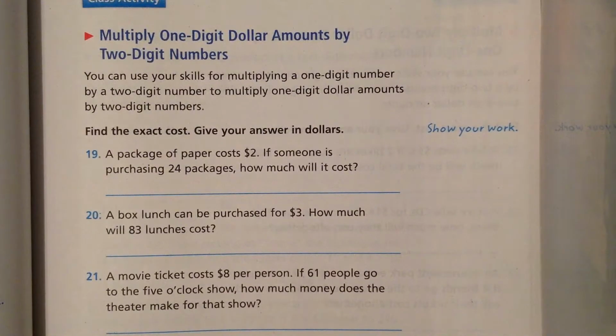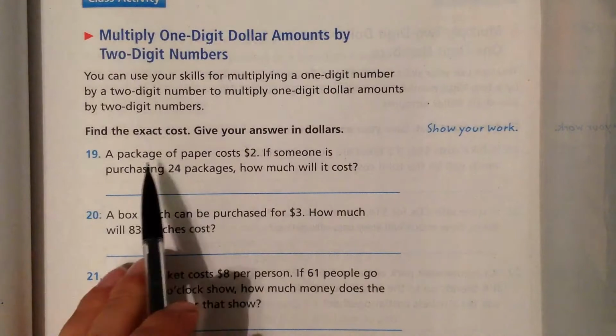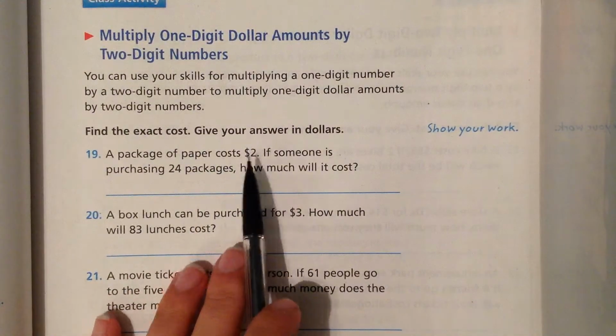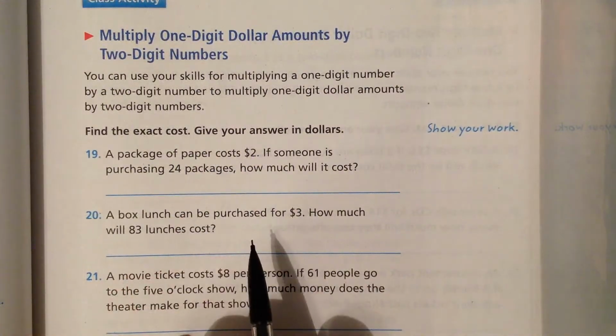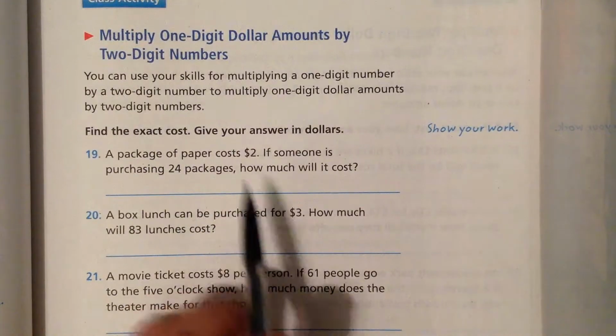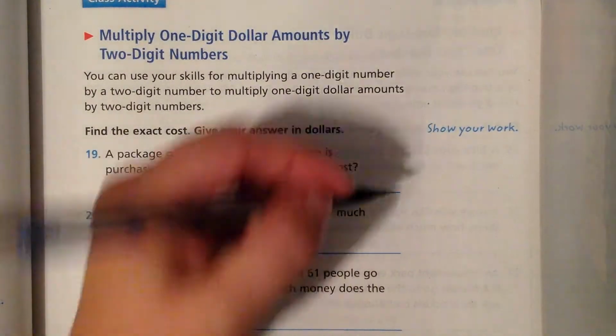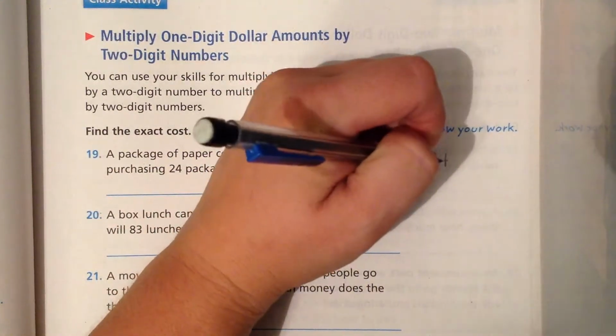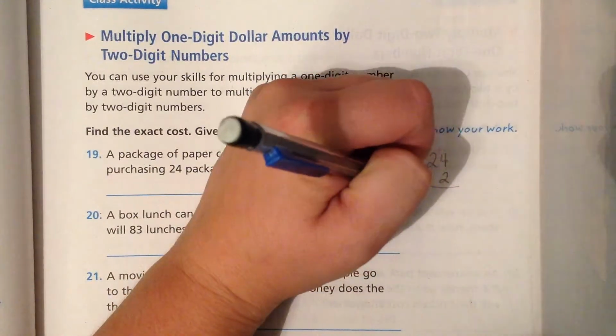Number 19. It says a package of paper costs $2. If someone is purchasing 24 packages, how much will it cost? So simply, I'm looking to see that I have a package of paper that costs $2 and I have 24 packages. So if I want to know how much it's going to cost, I'm going to multiply 24 times 2.